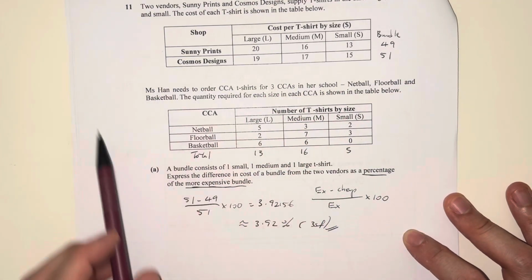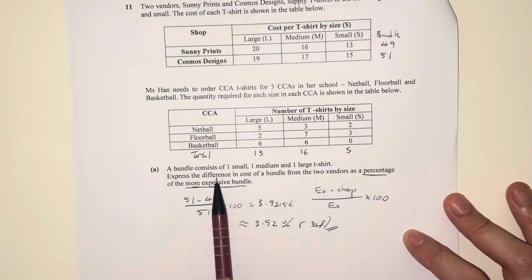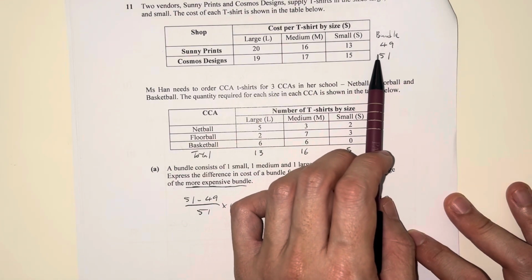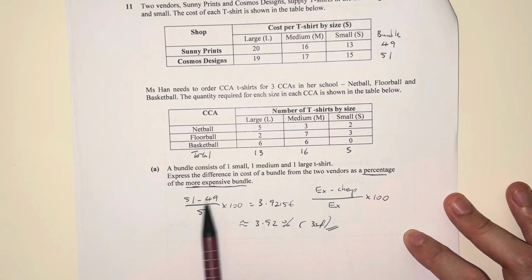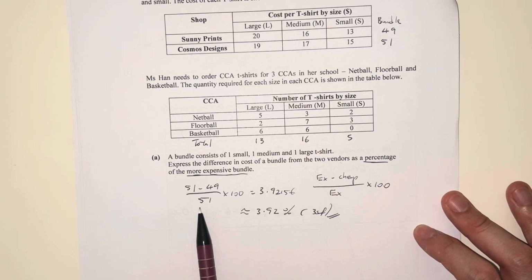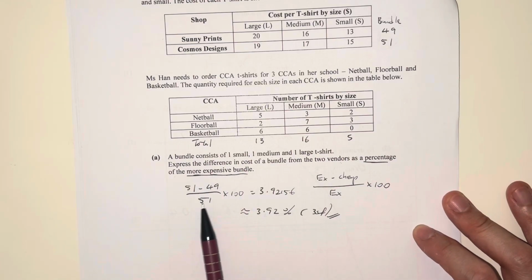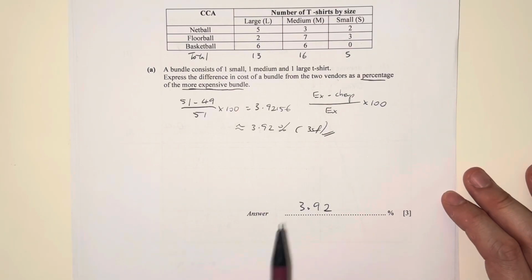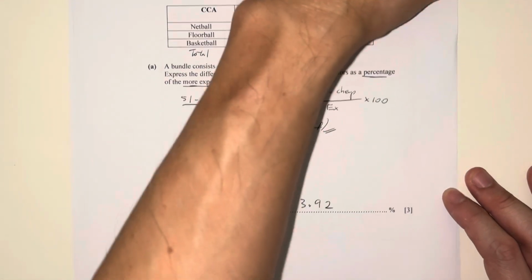So clearly, what do we want? A cost difference as a percentage of the more expensive. So that means the more expensive one is the base. So this is the base, and the difference between these two is $2. So I minus away, this is the $2 difference. Divide by the base, which is the 51, the more expensive one, times 100, to 3 significant figures. So this will be expensive minus cheap over expensive times 100. So in this case, it's going to be 3.92%. So this is actually quite easy.